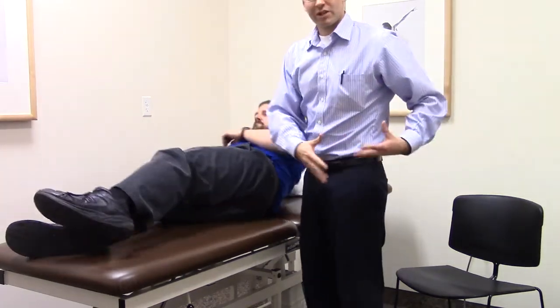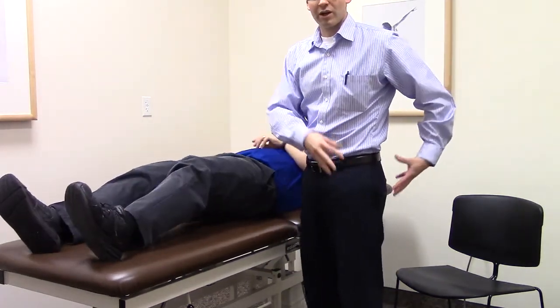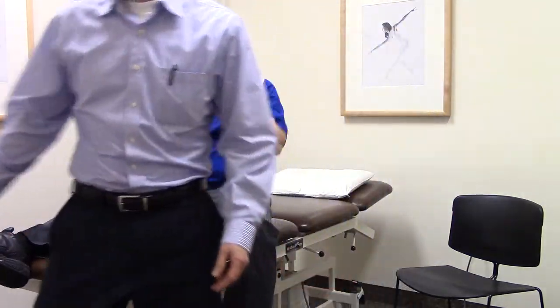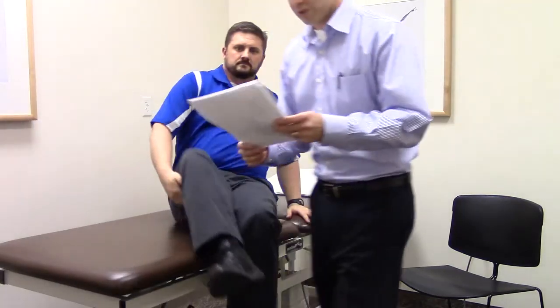And again, the tests that we've been talking about have been some tests of muscle tightness. Because you had this hip pain for so long, you have a lot of muscle guarding around there, and those muscles aren't letting the hip move the way that it normally wants to.